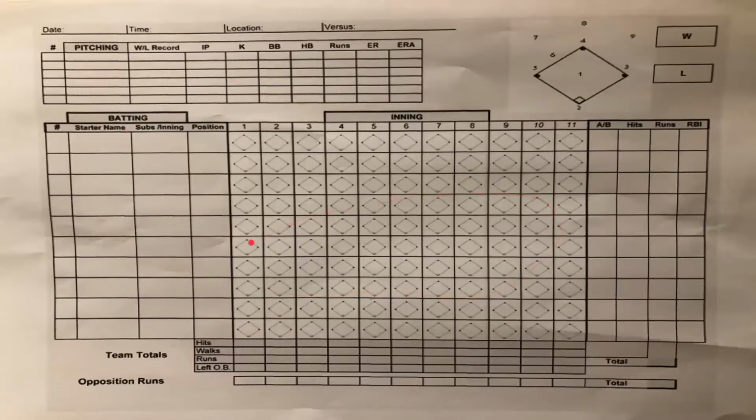This big middle area that I'm circling right now is where you put the team's batting order, what happens on each at bat, and each batter's stats. This area, which I'm circling up here, is the pitcher's box, where you put the pitchers for each team and their stats for the game.